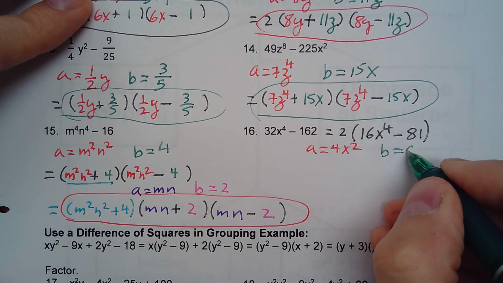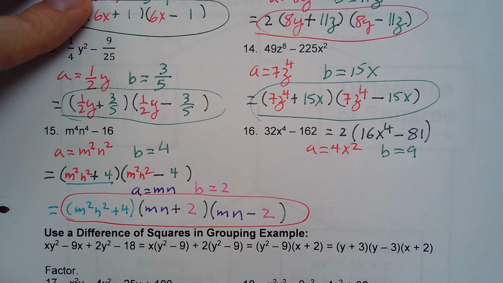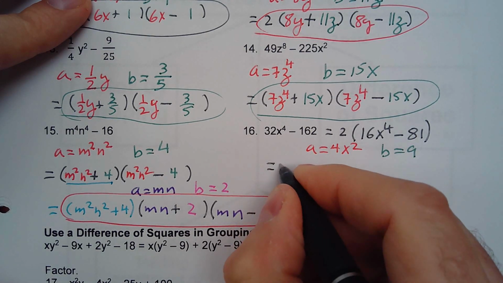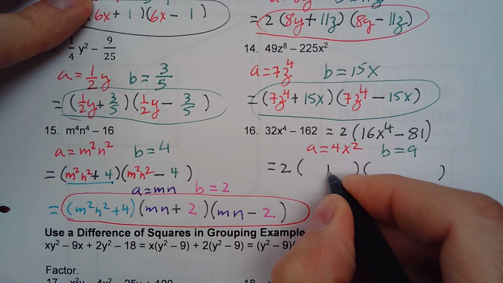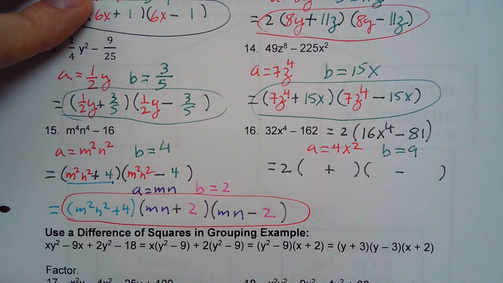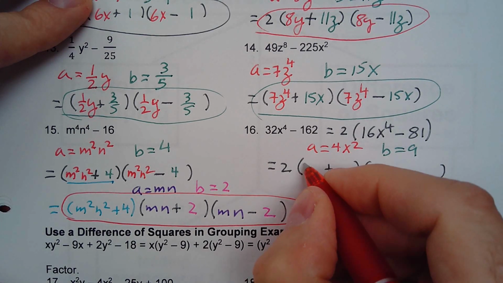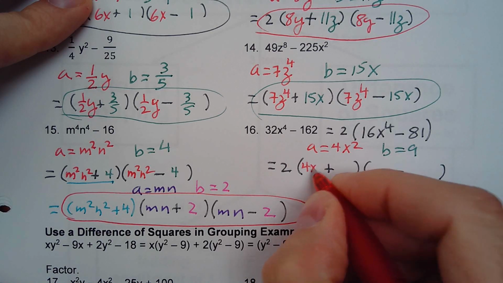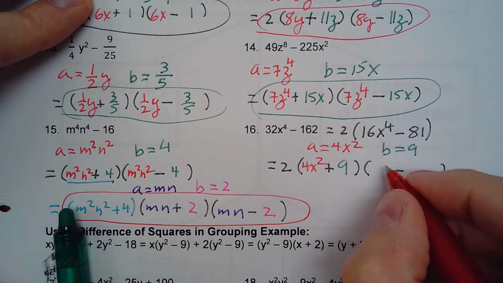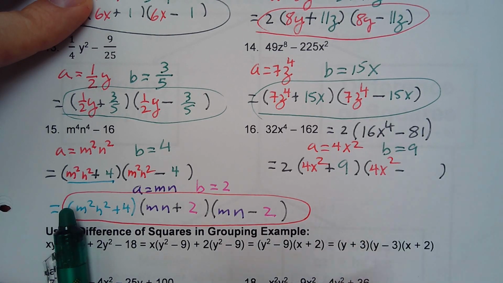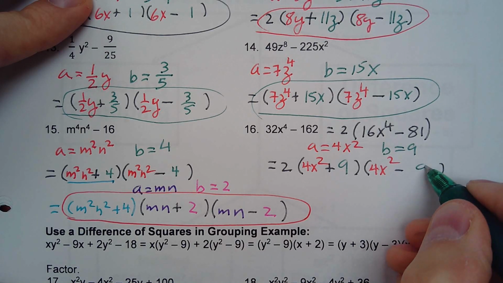B would be a 9. All right, so the 2 just stays in front. And then we're going to write in the first set of parentheses 4x squared plus 9. And the second one, we're going to do 4x squared minus 9.